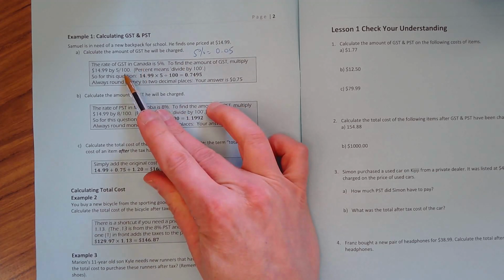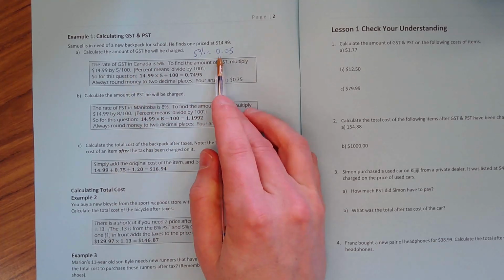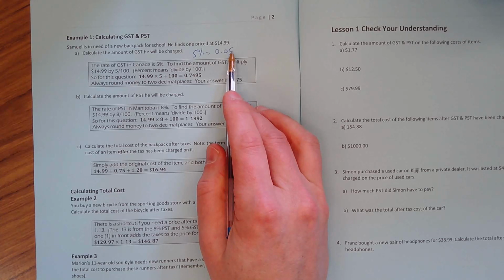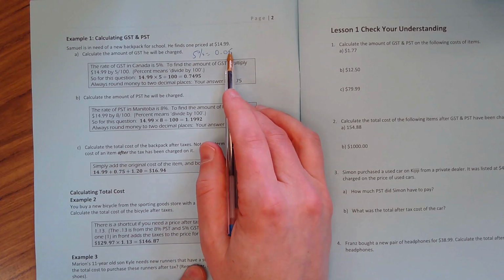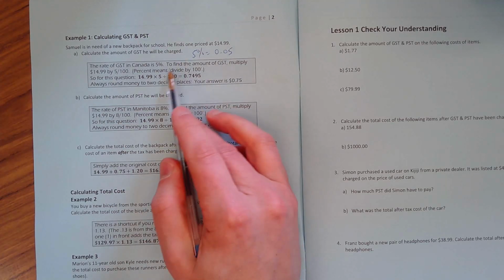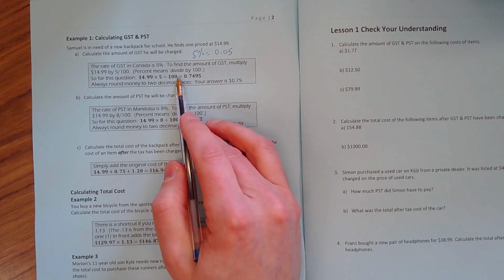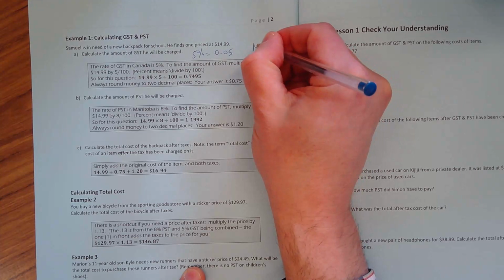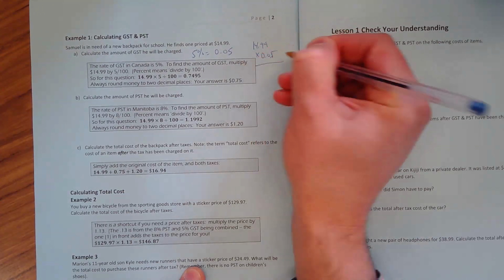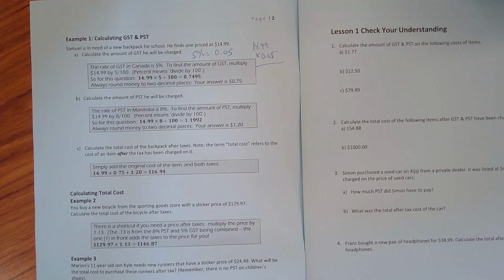If you always do the dividing by 100 method, you'll never make a mistake, whereas converting percent to decimal, sometimes people put the 0 in the wrong place. But it's up to you. So for this question, you would just go $14.99 times 5 divided by 100, or $14.99 times 0.05. It's the same thing. And you can use a calculator for that.